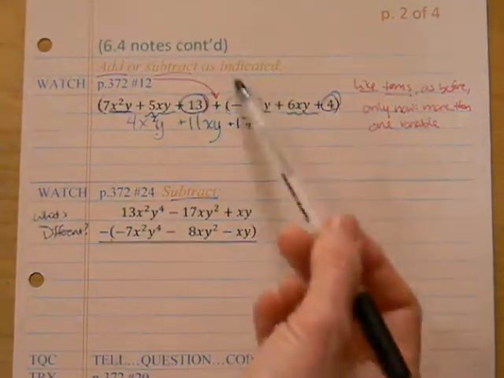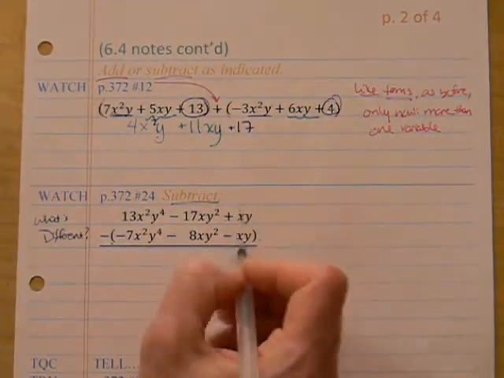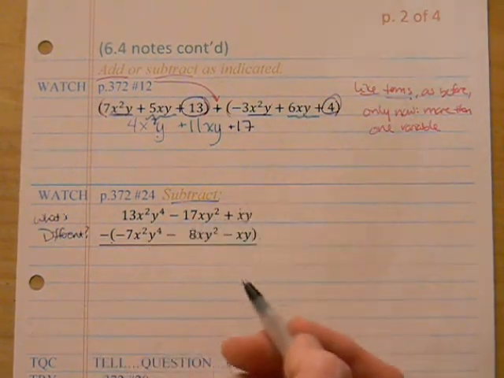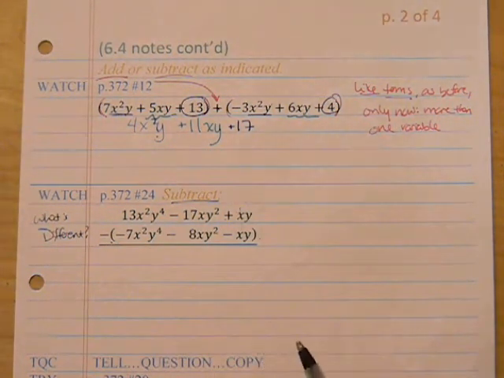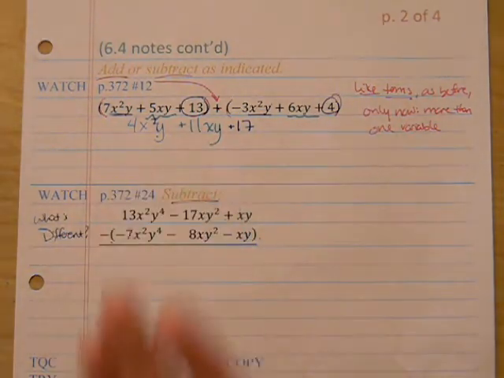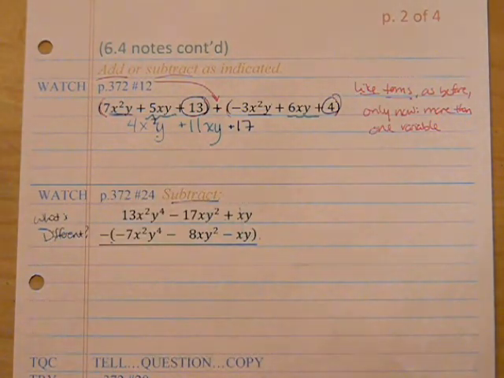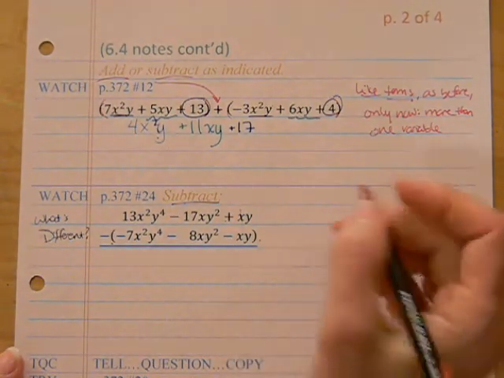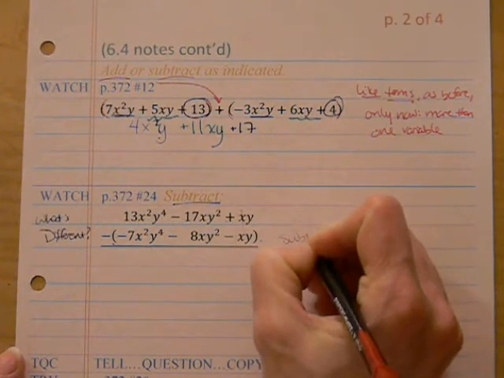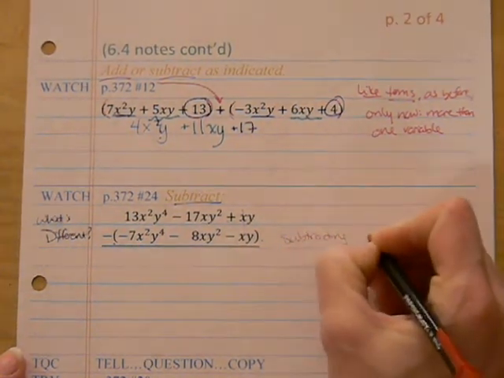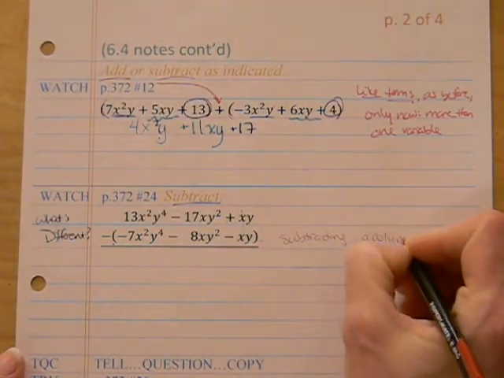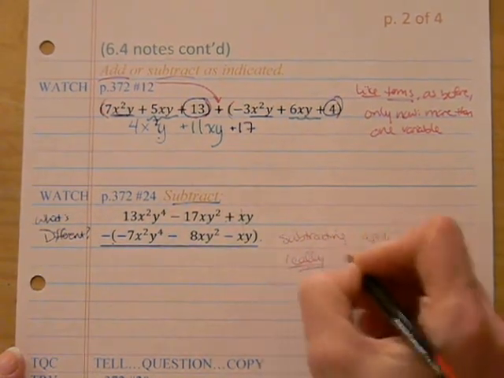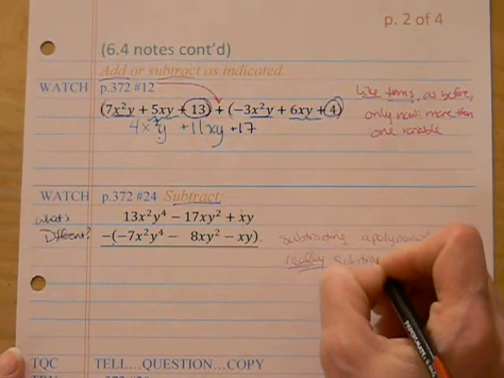But the other thing that's different about the setup even is that this is set up in vertical format. Okay? So as you do this, the like terms will stay lined up. Okay? So again, just this idea of when you are subtracting a polynomial, you're really subtracting each piece inside of it.